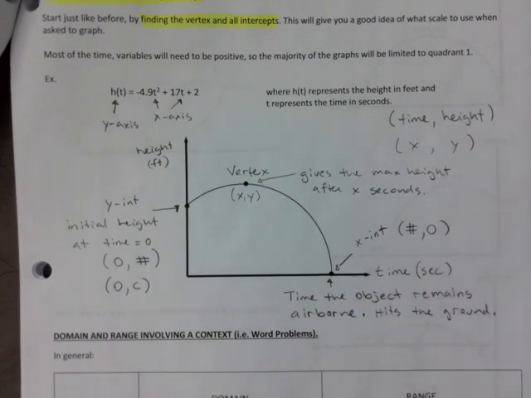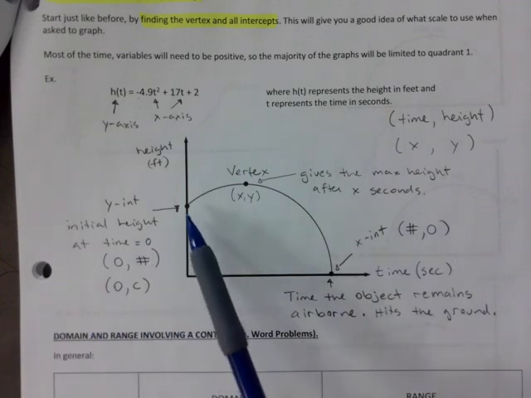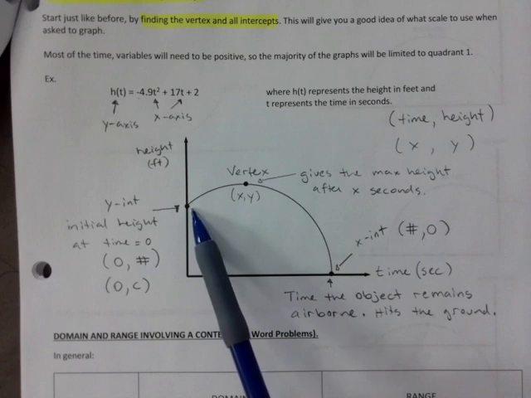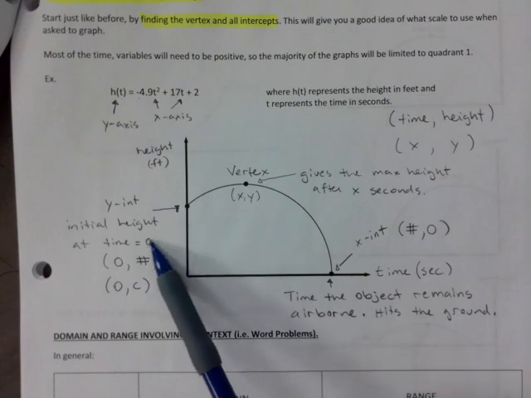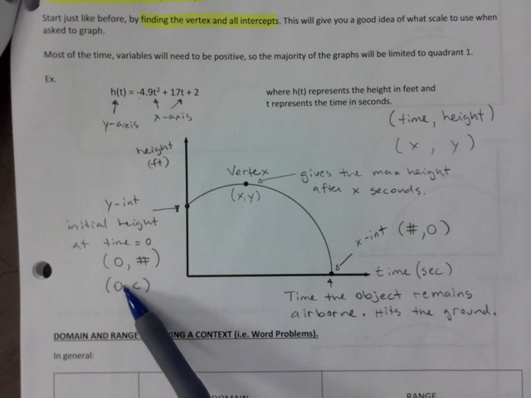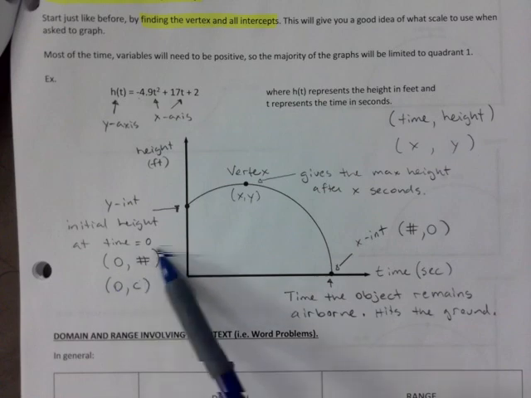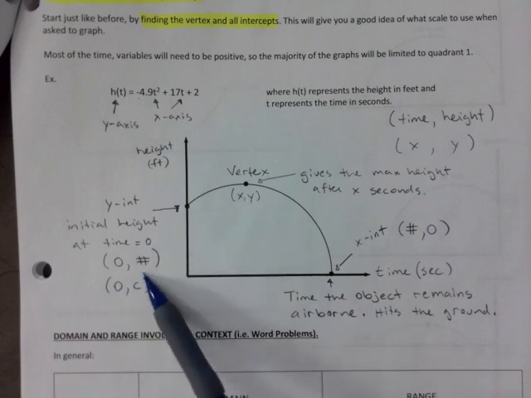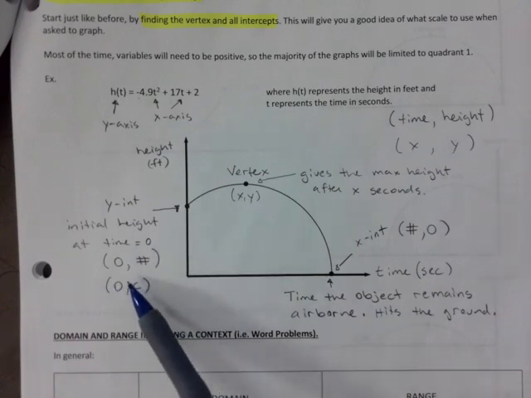What's missing here? On your calculator, the calculator doesn't know this is a word problem. It would probably continue here, the parabola would continue here on the left side. We would not want to include that in this case because time cannot be negative. So this is why this x-intercept out here is not included.